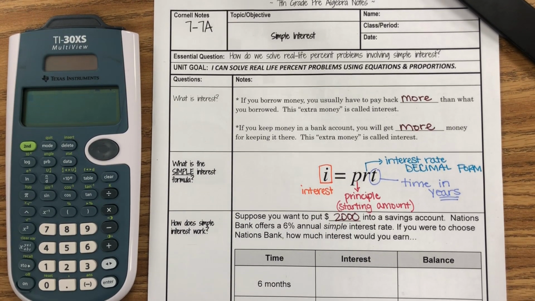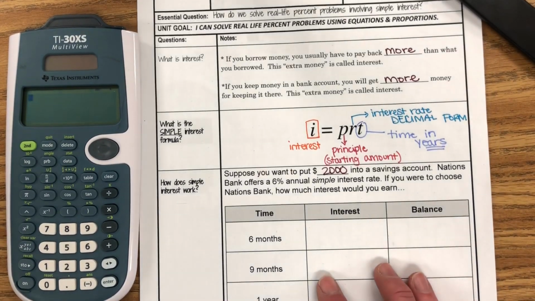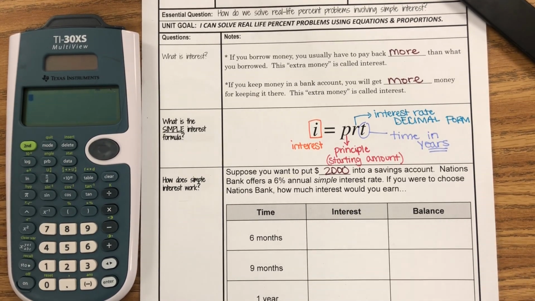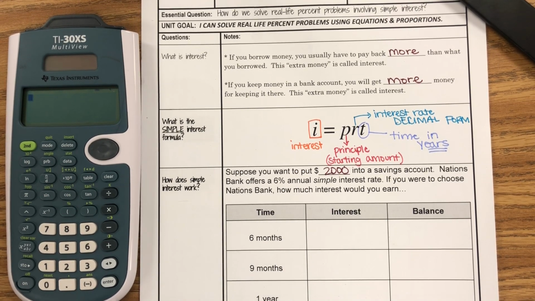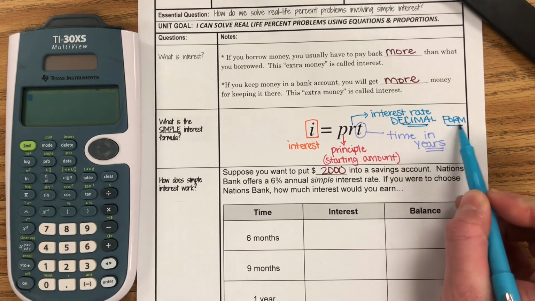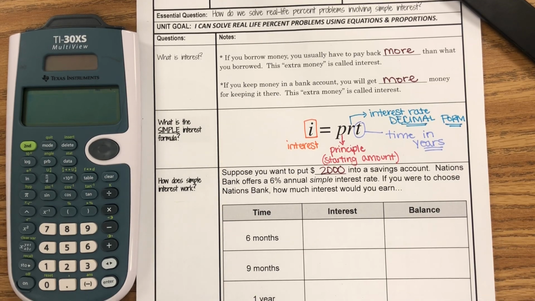So what is the simple interest formula? It's I equals PRT, and if you look there, I stands for interest, P is your principal or your starting amount, R is the interest rate, but you need to make sure it's in decimal form. Very, very important. You are writing it as a decimal. And then T stands for time, which is in years.